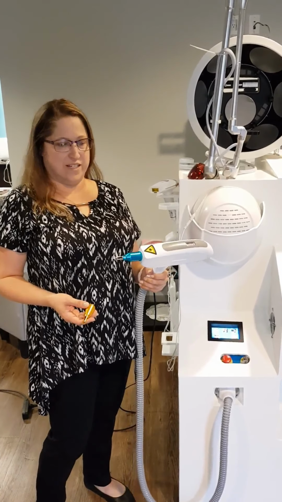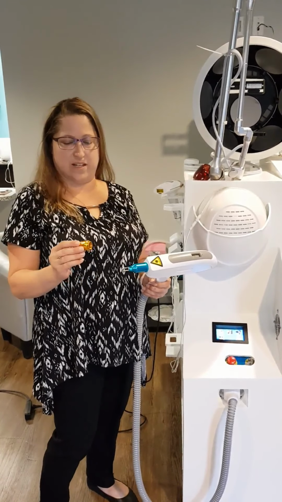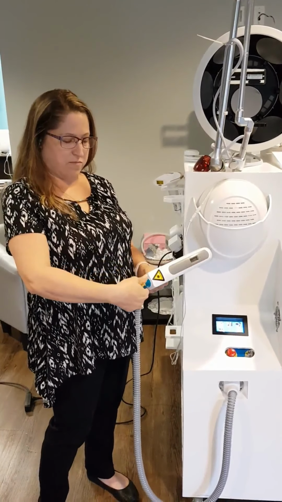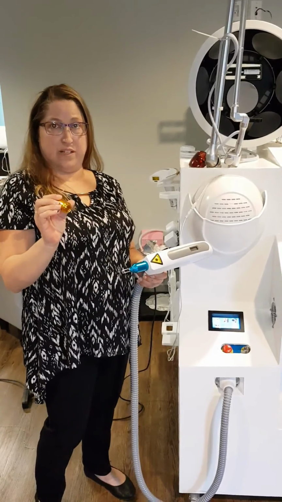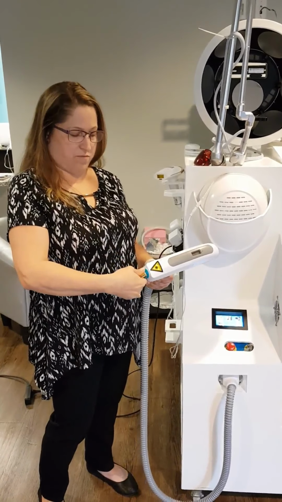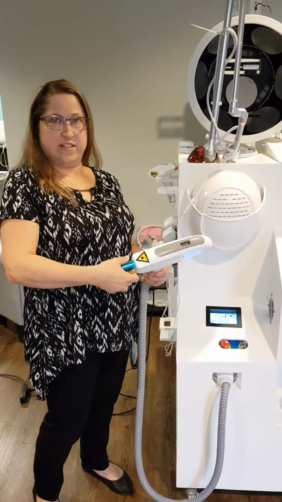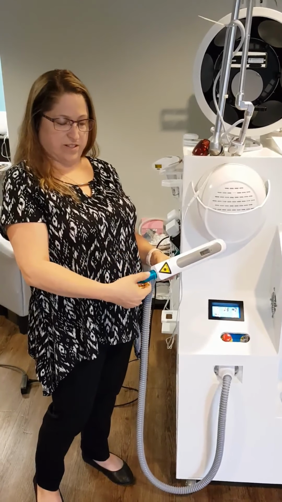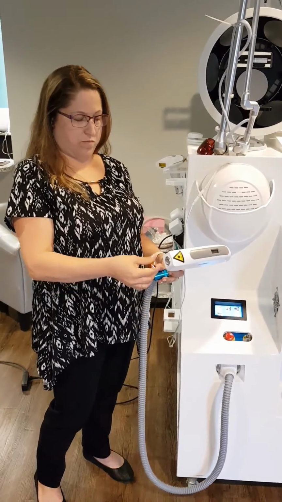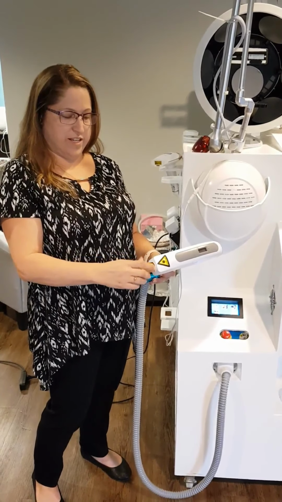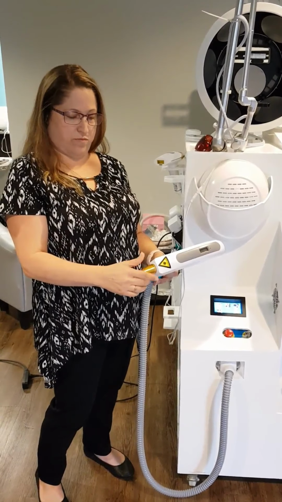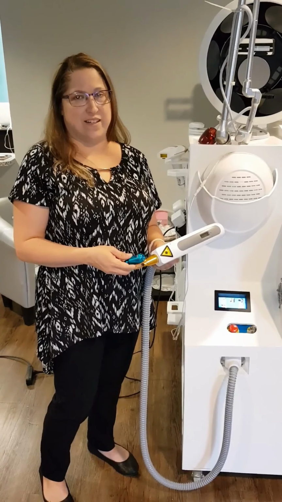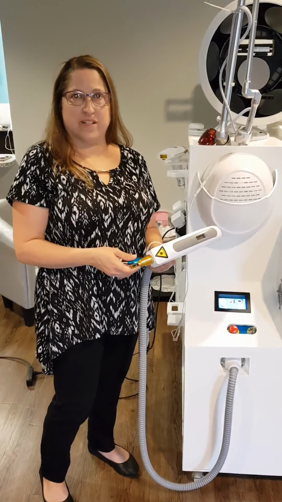Our Q-switched Nd-YAG also comes with the 1064 nanometer head attachment. You would use this for blue and black tattoos, as well as other conditions that will be listed in the instruction manual. It just unscrews and very easily reattaches. Please review the instruction manual for the recommended settings for each treatment.